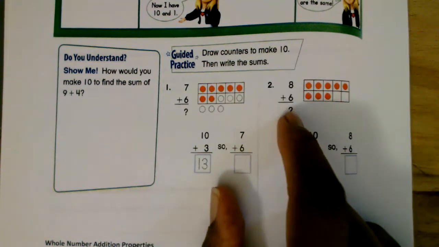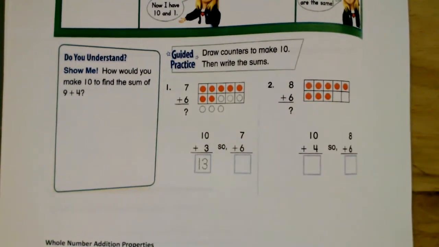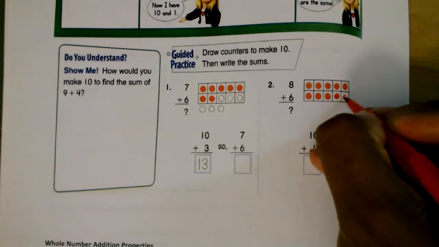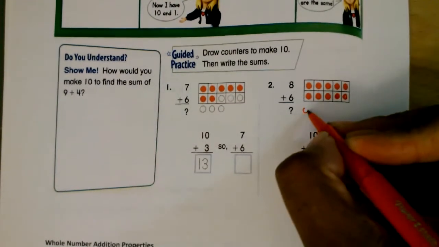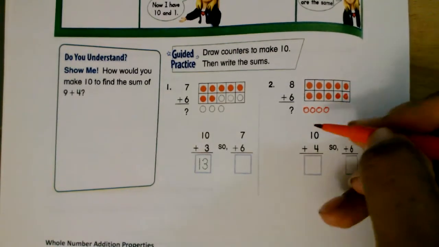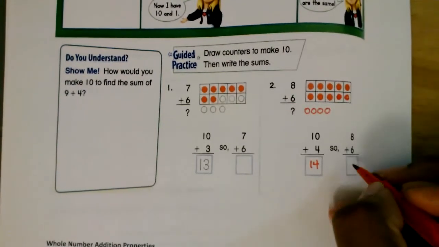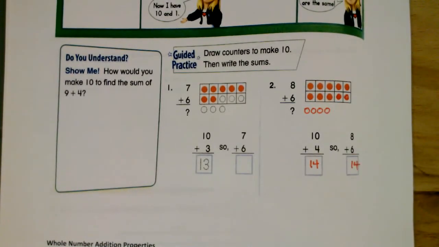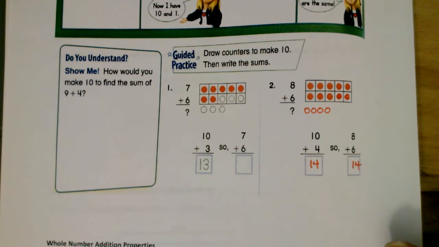And then in problem number 2, 8 plus 6 is how much? Well, we got 8. If we want to make 10, let's add 2 counters here to make 10. And that means we're going to have 1, 2, 3, 4 left over. So that means the 10 plus the 4 left over will give us 14. So that means 8 plus 6 will give us 14. Okay. So that's just a strategy of making 10.